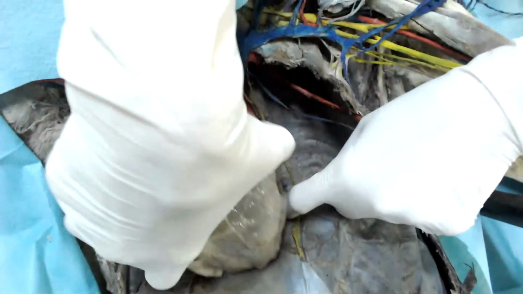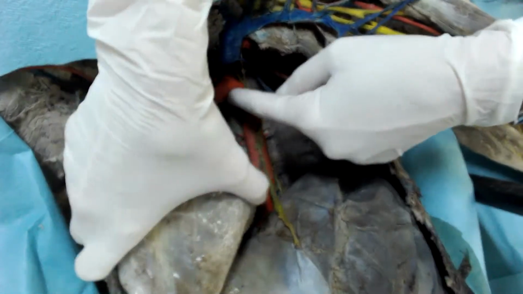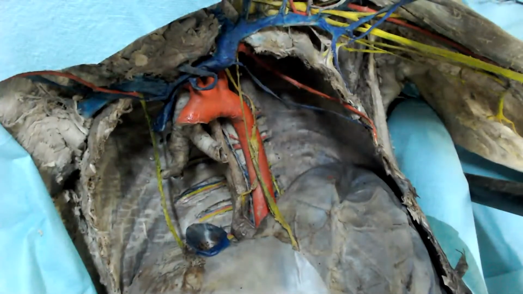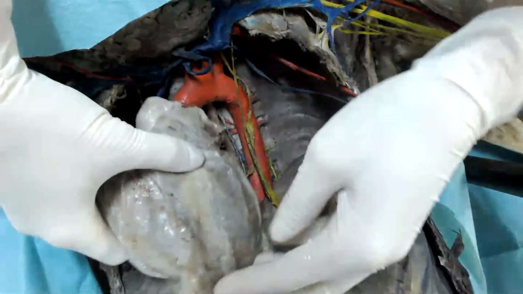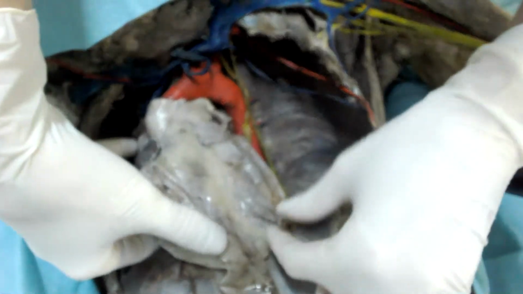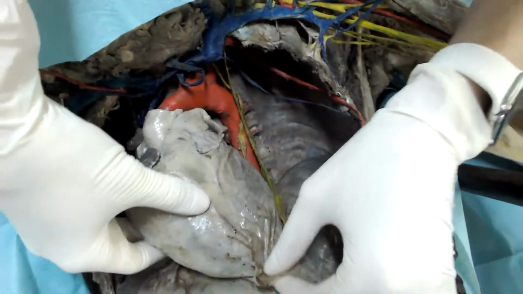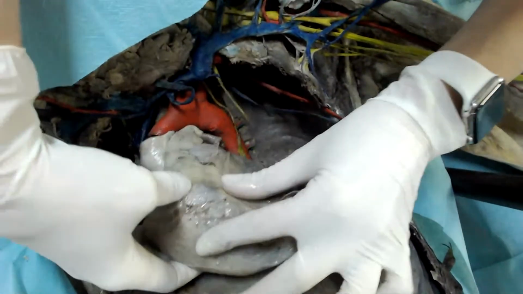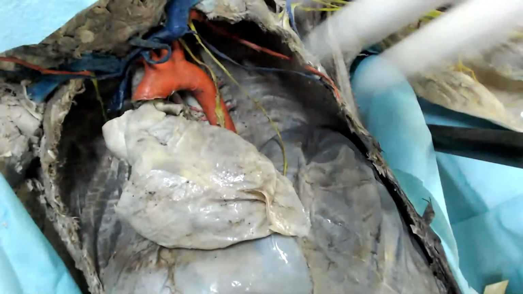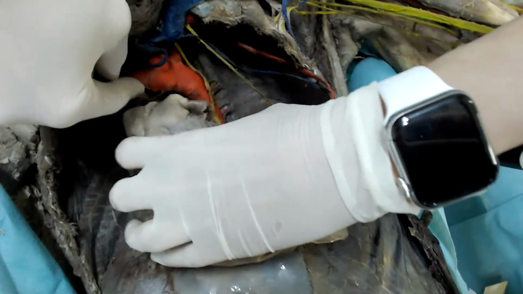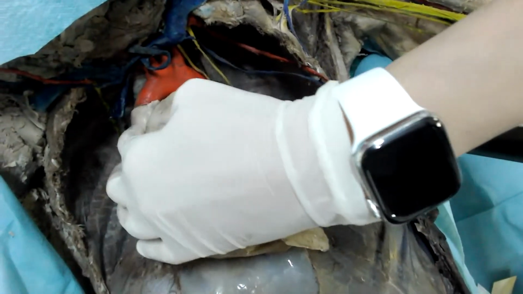So. Okay. So normally this was the position of the heart. Just move it up.